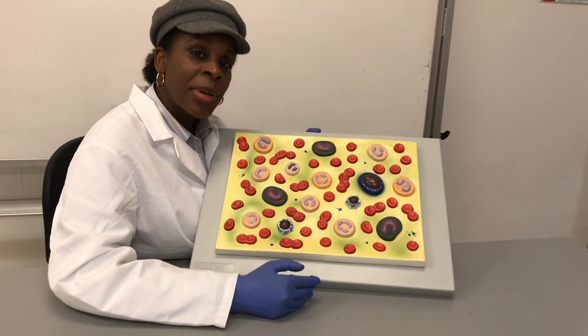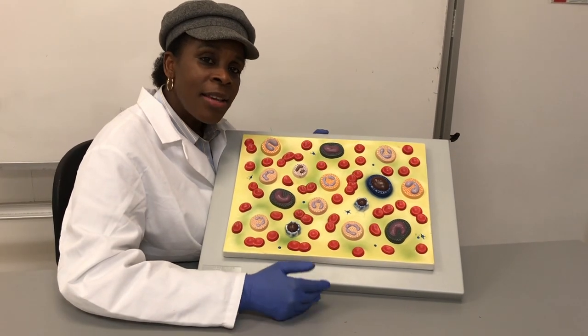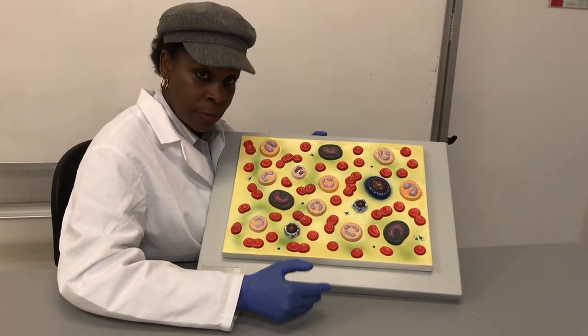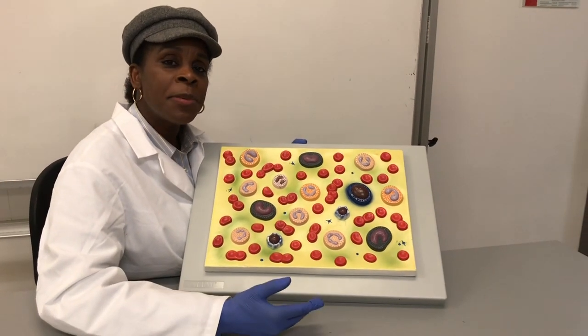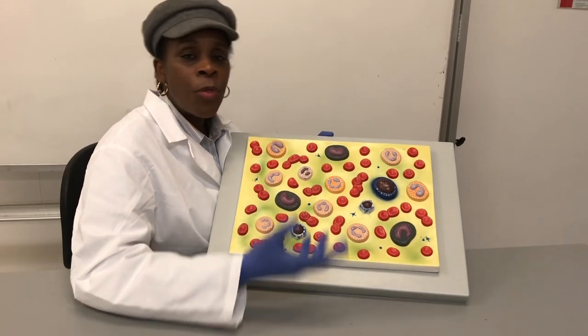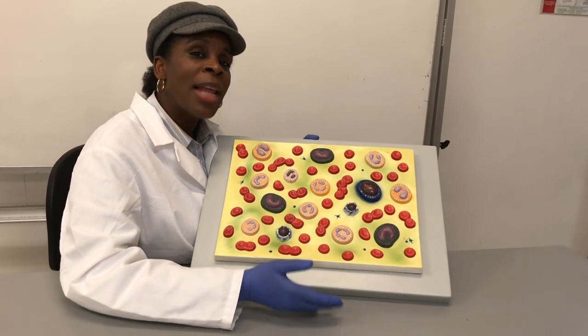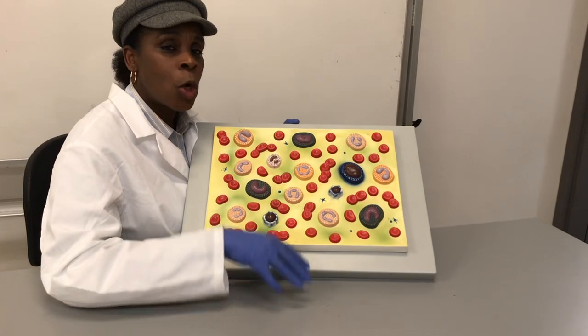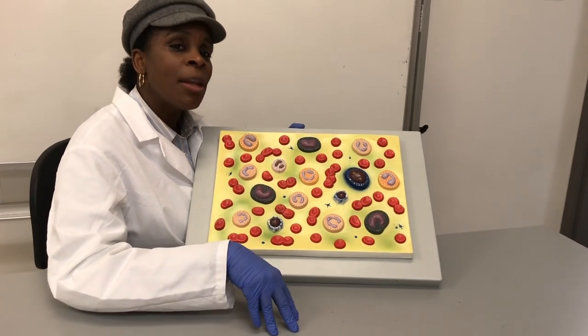Today, I'll talk about blood. Blood is a connective tissue. It's a liquid connective tissue. It is made of ground substance, fibers, and cells. The ground substance of blood is plasma, and all the cells are called formed elements.